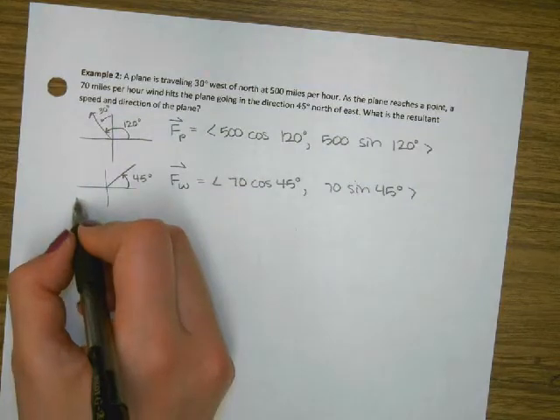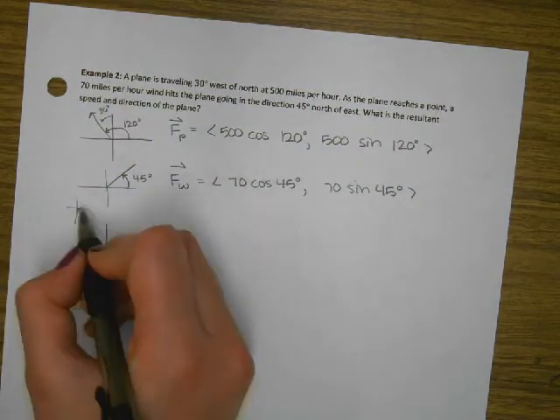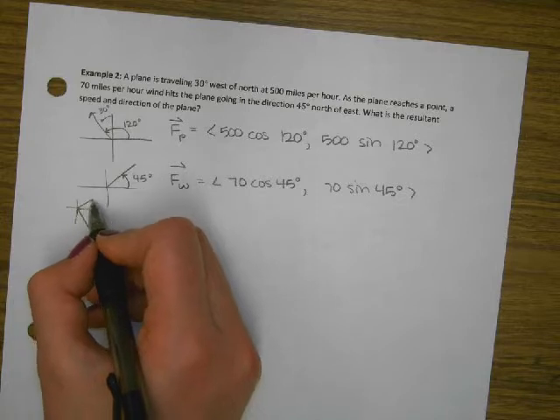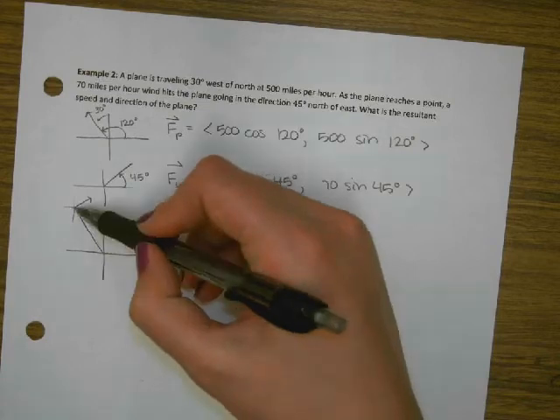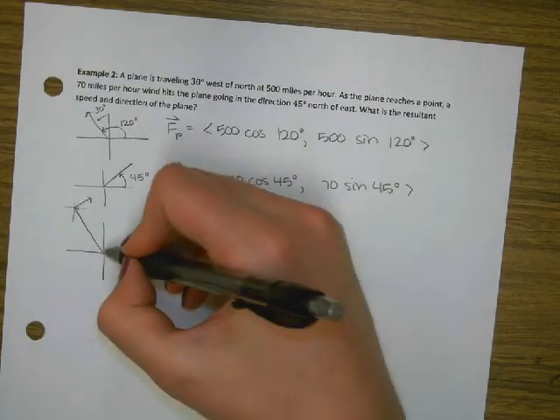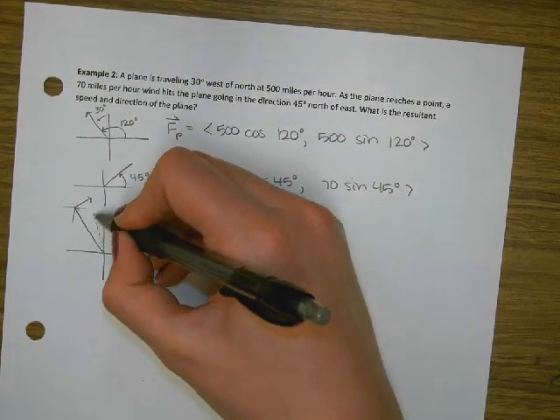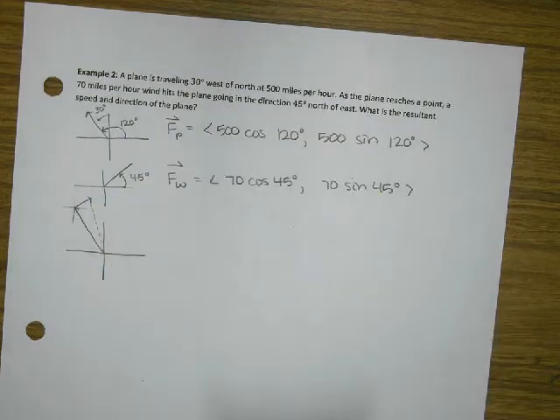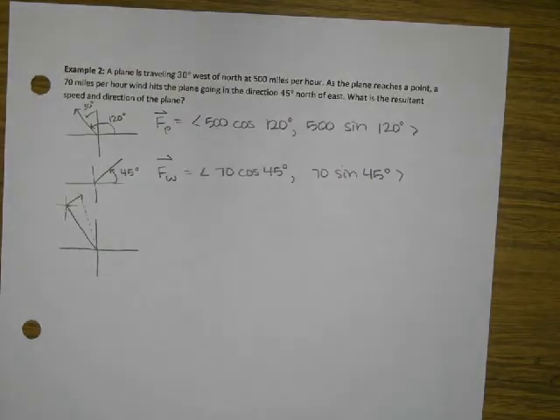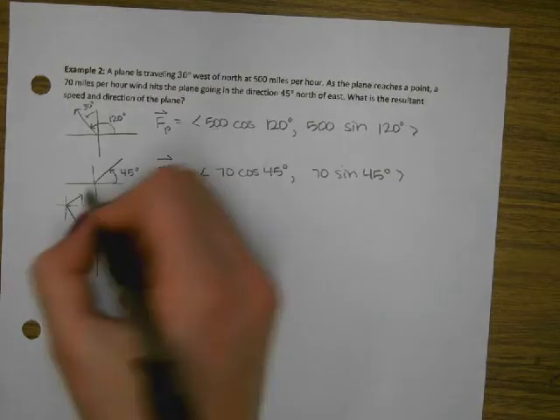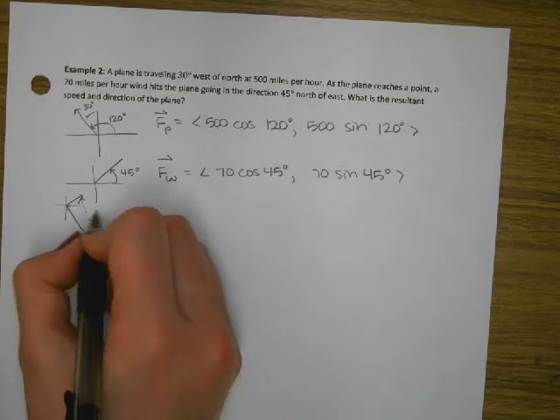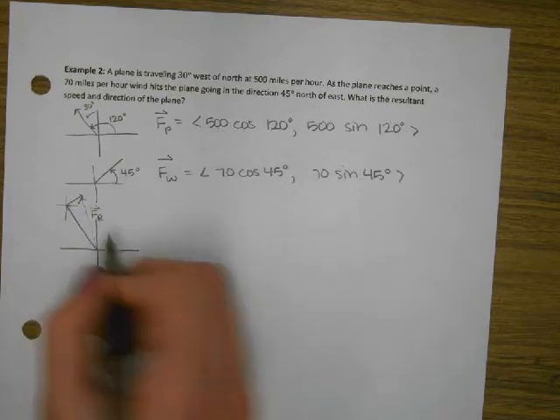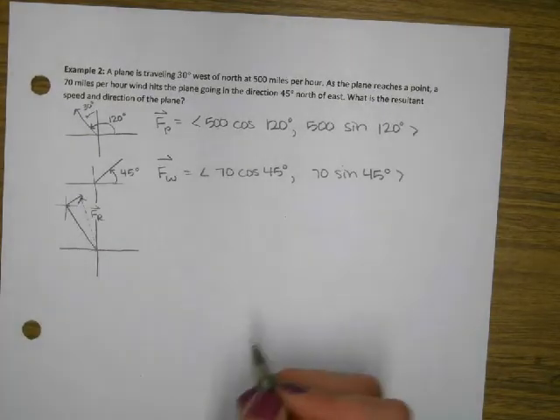And then, here's an axis, think about that 45 degree angle and 70, maybe about something like that. So we have the force of the plane and the force of the wind, so that means the plane would have actually flown on this path right here because the wind would be pushing the plane a little bit further north than it was trying to fly. So the resultant force is that dotted line vector that I drew.